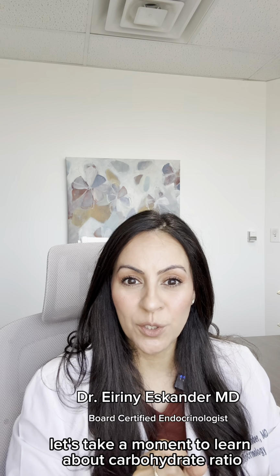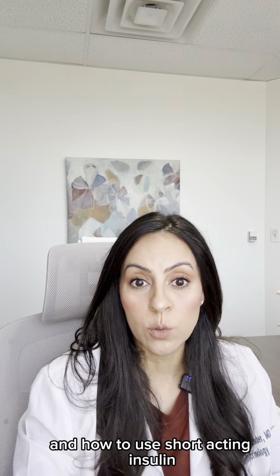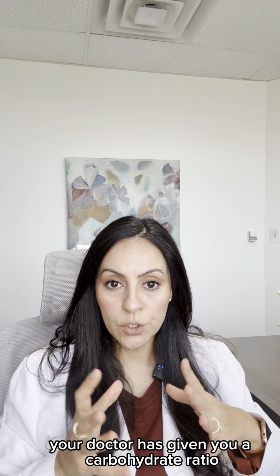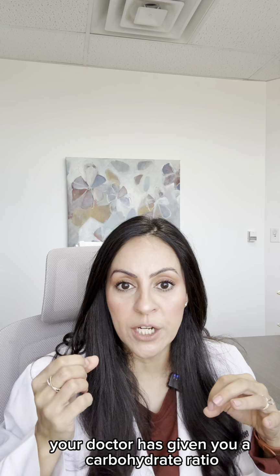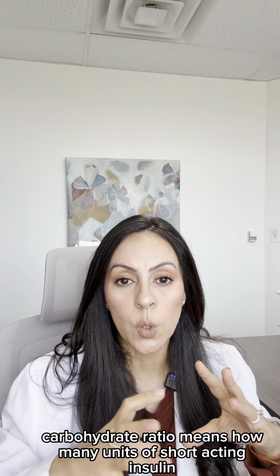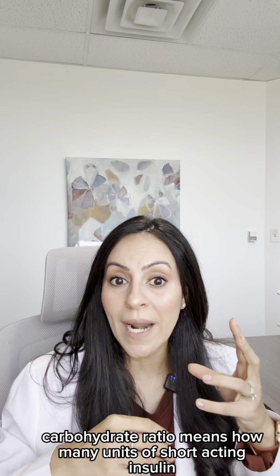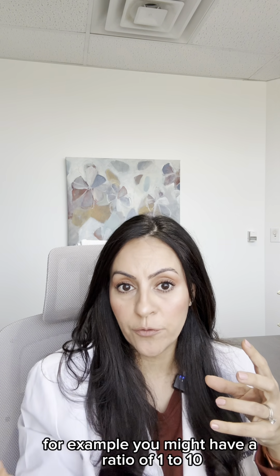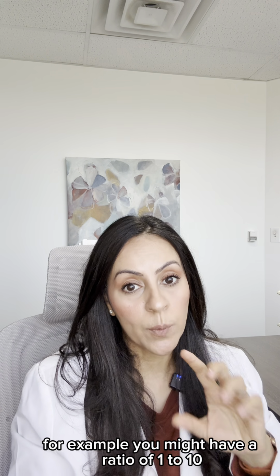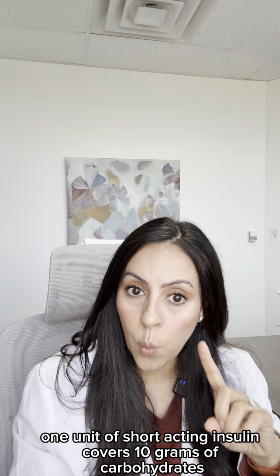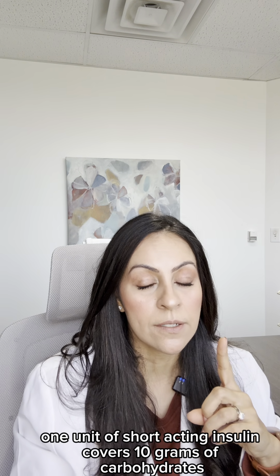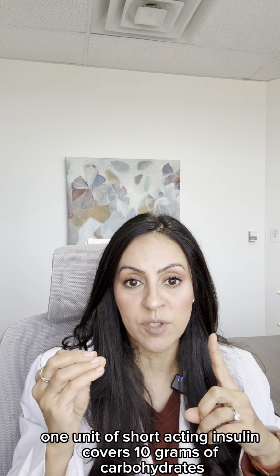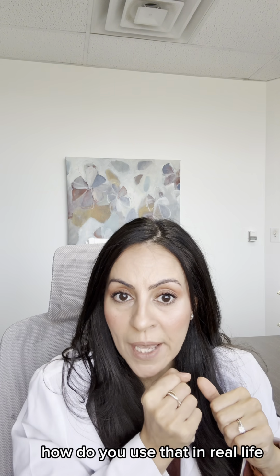Let's take a moment to learn about carbohydrate ratio and how to use short-acting insulin. Your doctor has given you a carbohydrate ratio. Carbohydrate ratio means how many units of short-acting insulin cover this amount of carbohydrates. For example, you might have a ratio of 1 to 10, which means 1 unit of short-acting insulin covers 10 grams of carbohydrates. How do you use that in real life?